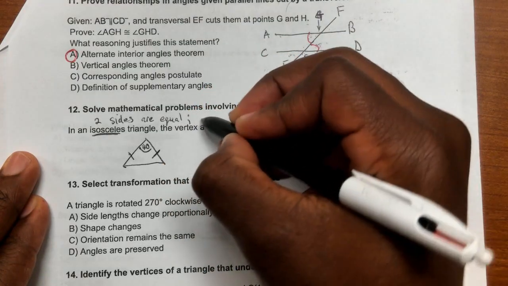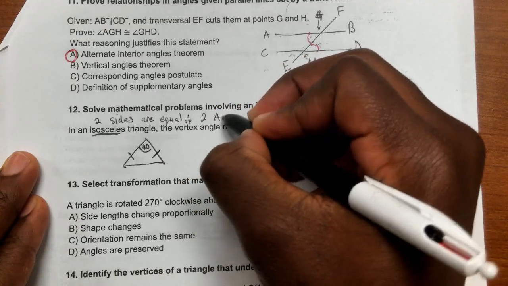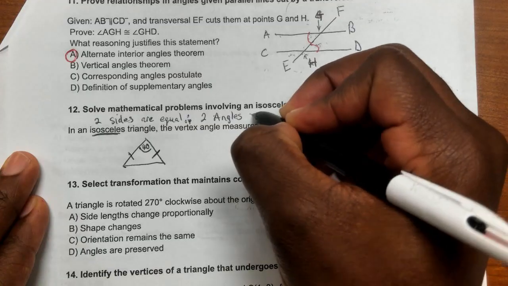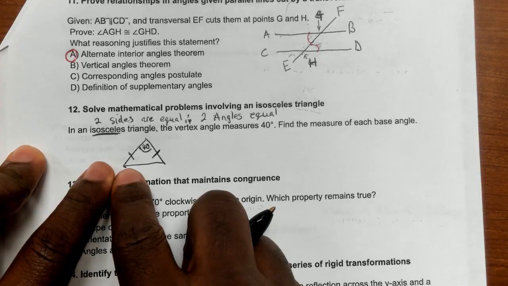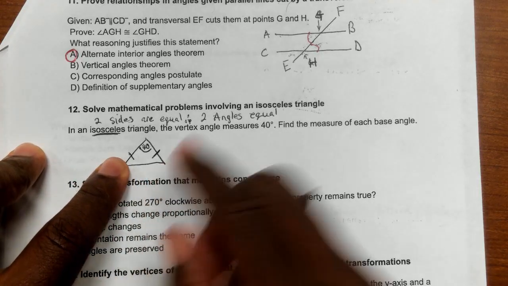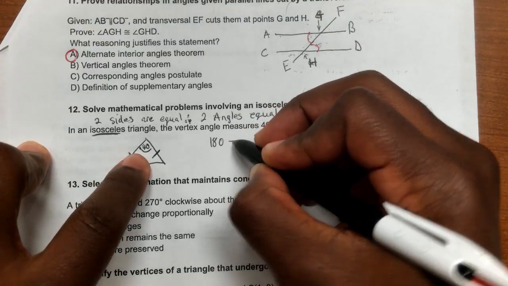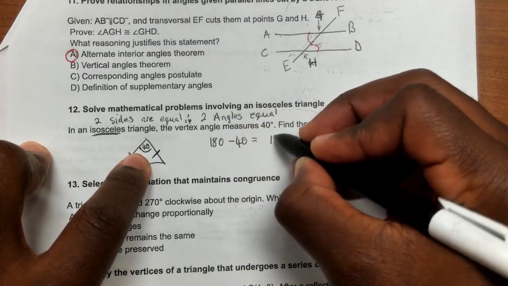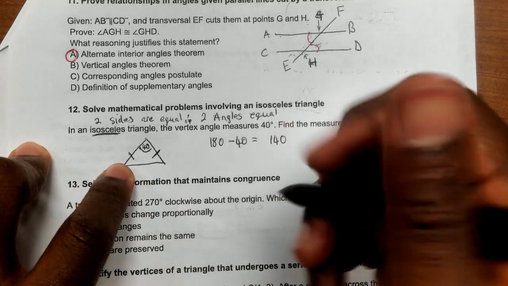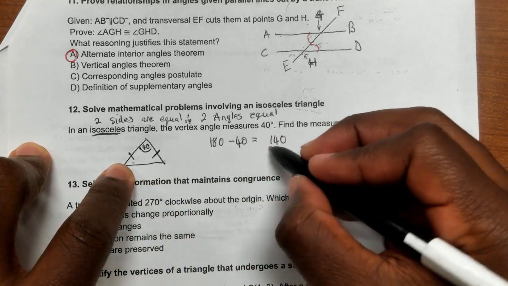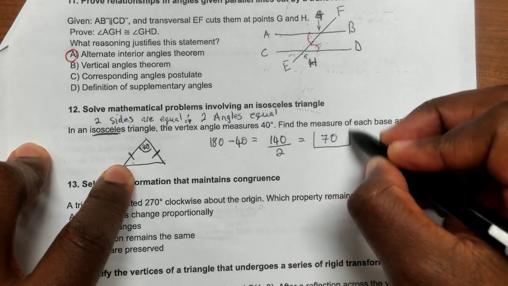So if the vertex is 40 and both of these sides are equal, that means both of these angles are also equal. We know a triangle measures 180 degrees, so I'm going to take away the angle that we know. We get 140. That is what both of these angles measure when you put them together. I need to know what each angle measures, so I just divide it by 2. So each angle is 70 degrees.